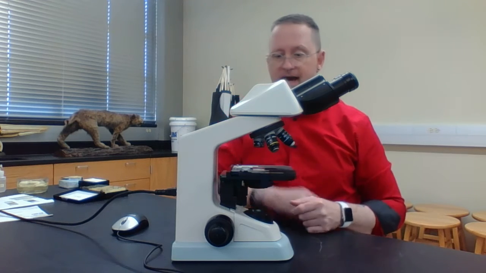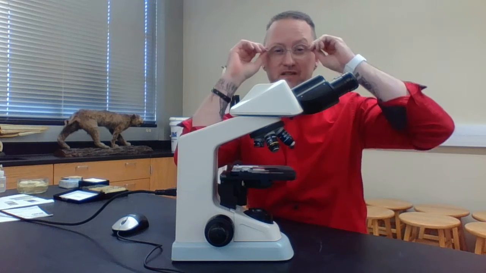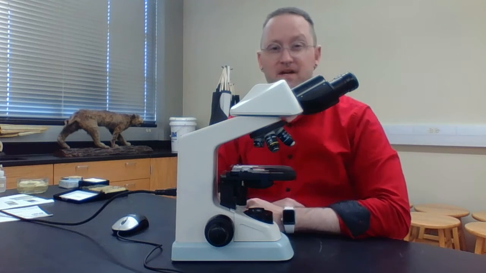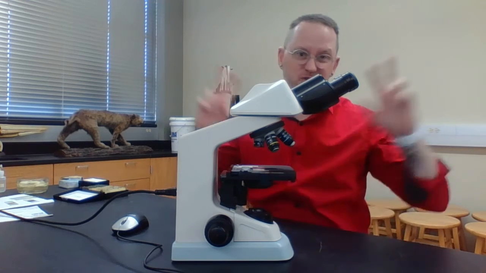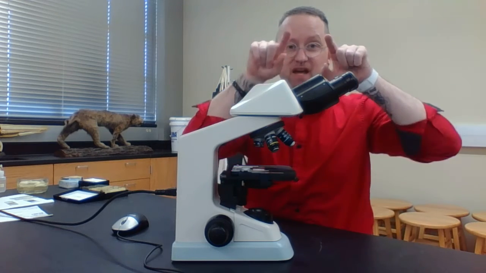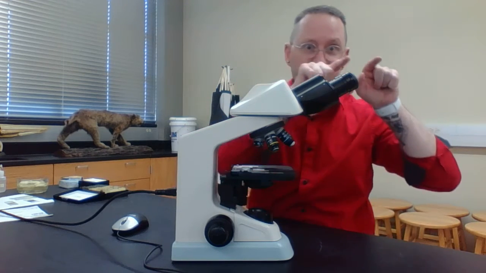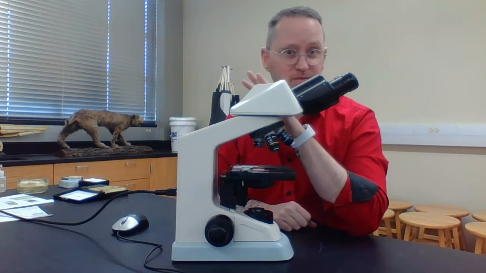Notice it's sometimes specifically referred to as a mechanical stage. And I'm showing you how old I am, because when I was a kid, when we used microscopes back in junior high or middle school, we didn't have a mechanical stage. We actually had to use our fingers to move the microscope slide around, which was very difficult.